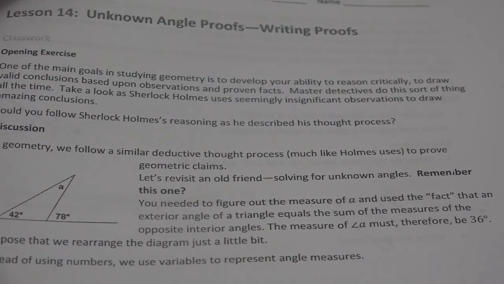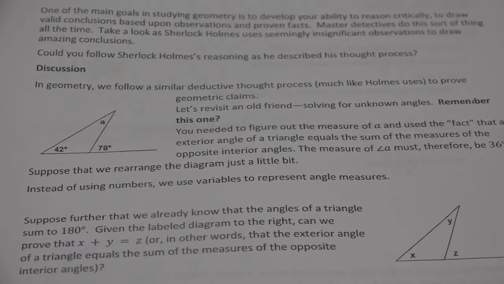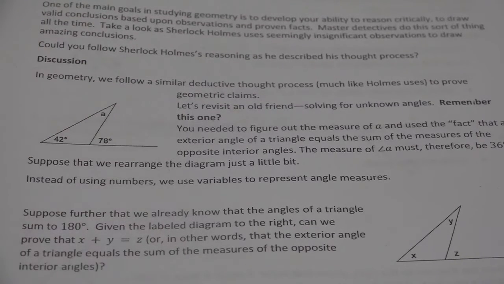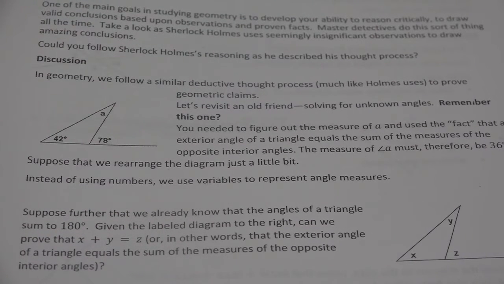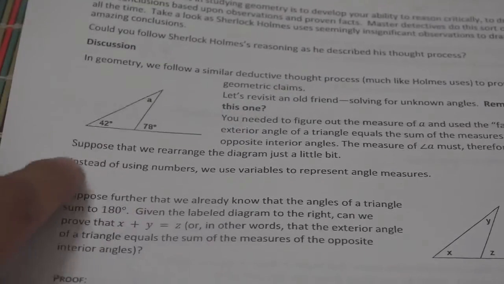All right then. So for example, let's look at this diagram right here. Okay, there is something called deductive reasoning. Now, deductive reasoning is based on, you are supposed to prove something based on facts, based on theorems. Okay, that's how you do it. So for example, let's revisit an old friend: solving for unknown angles.